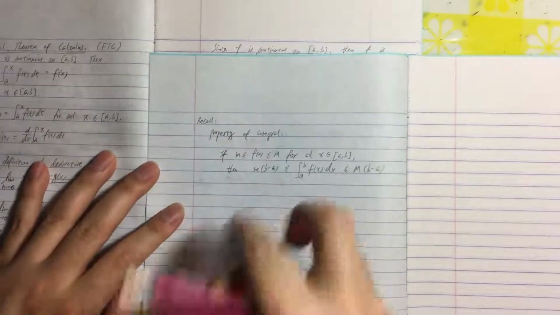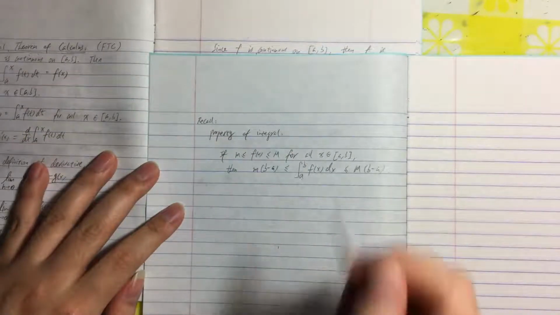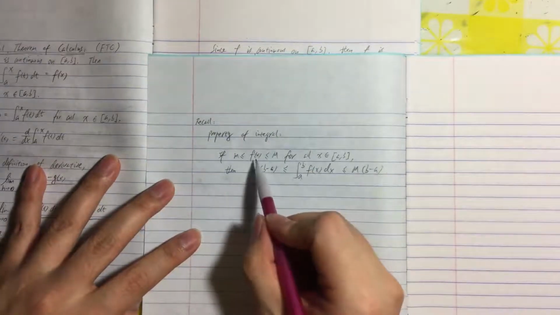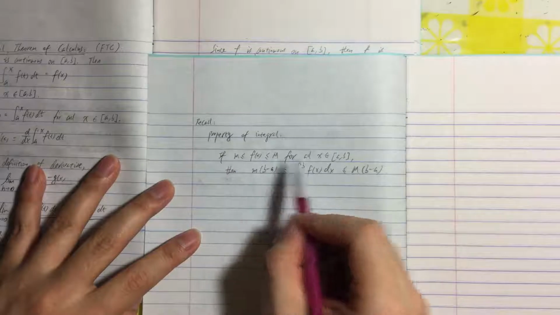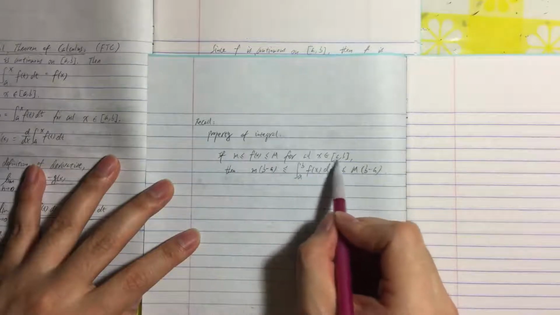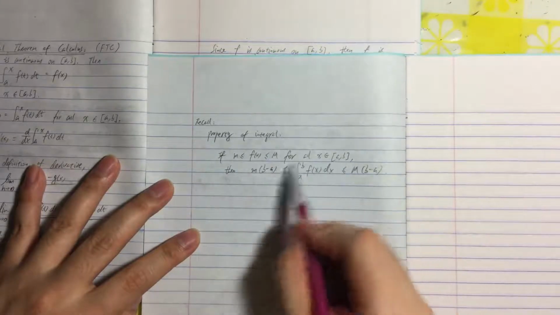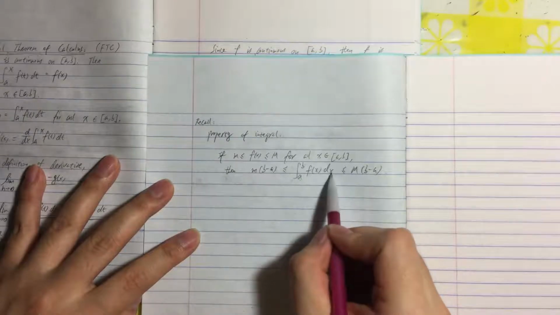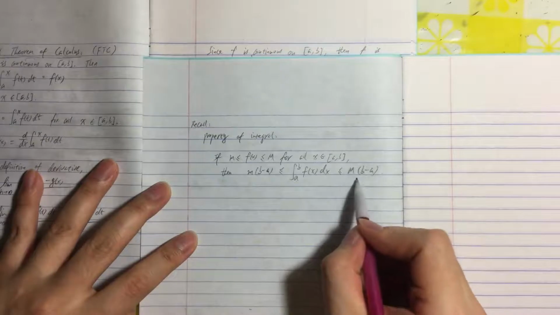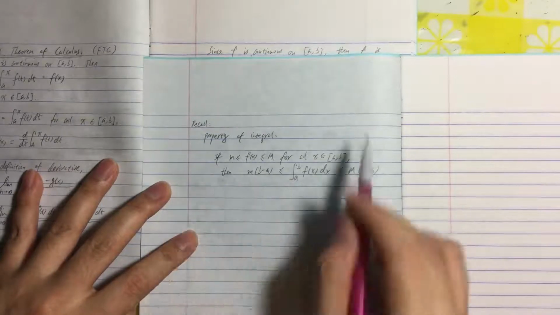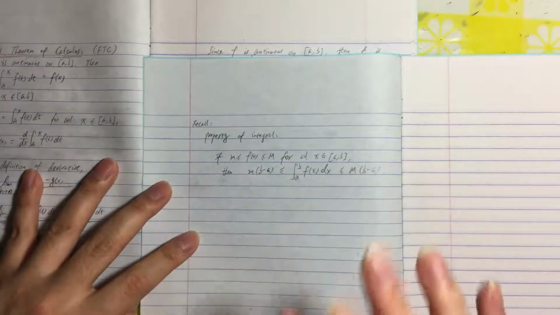Next, let me recall a property of integrals that we learned in the earlier section. It says, if f of x is between small m and big M for all x in the interval from a to b, then the integral from a to b of f of x dx is between m times b minus a and big M times b minus a. That's a property we learned in the earlier section, and that's applied here.